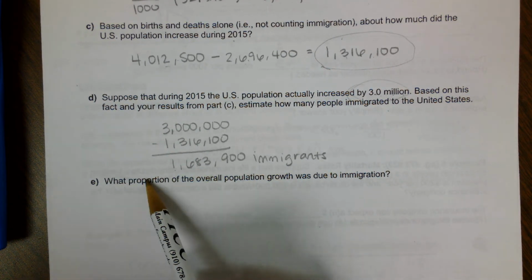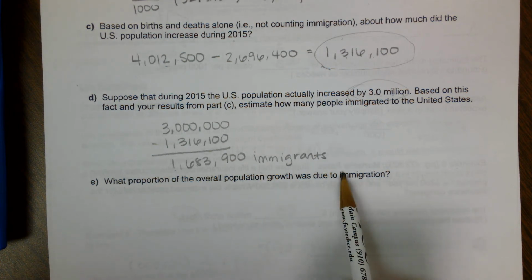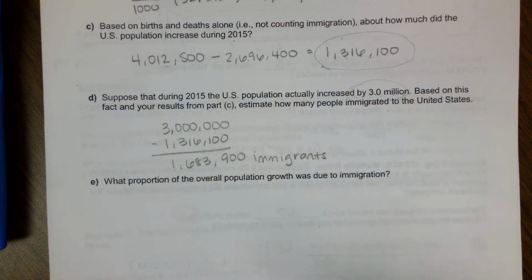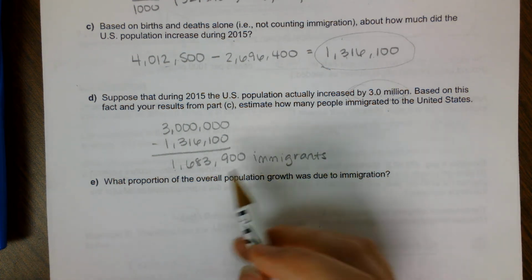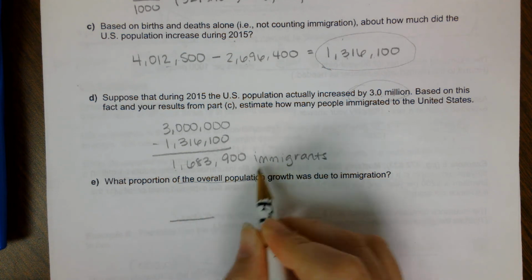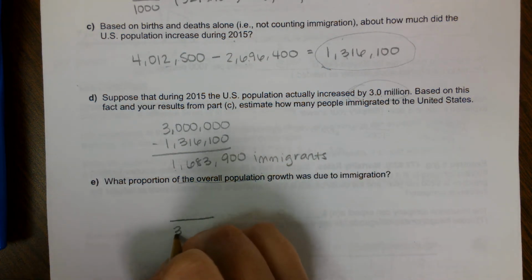So if we want the proportion of the overall population growth due to immigration, and we can see that this was more than that, so it should be greater than 50%. We want the actual proportion. So of the overall population growth, so that's my whole. So overall population growth was the 3 million.